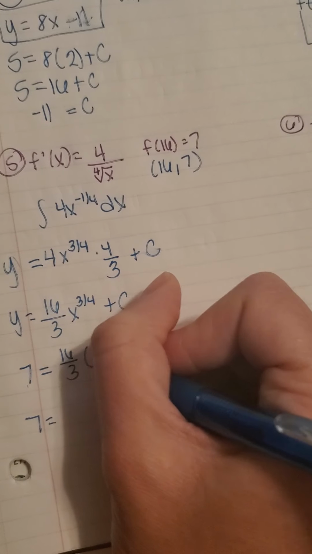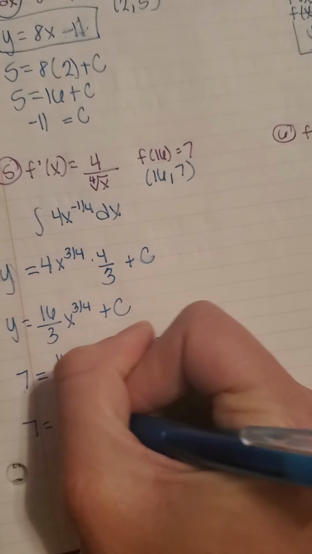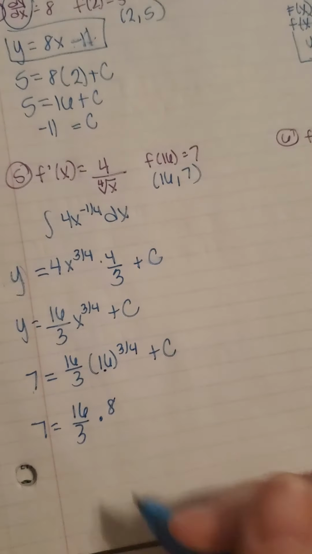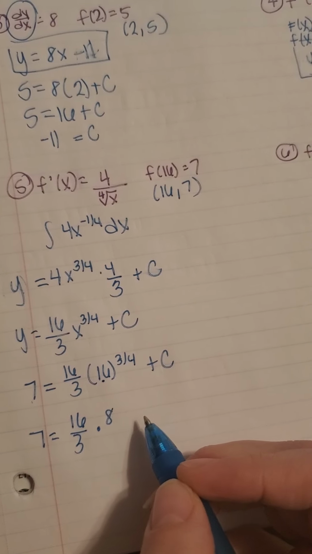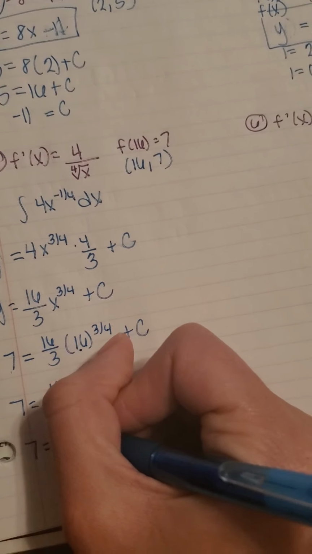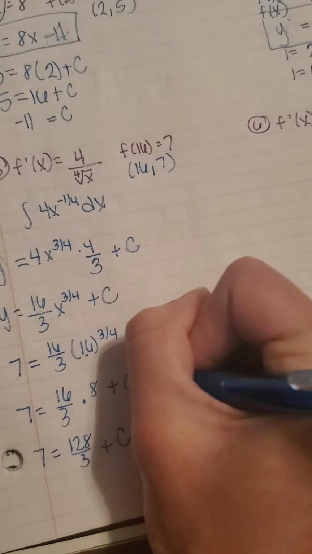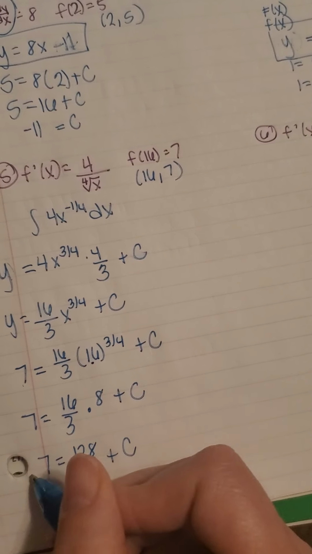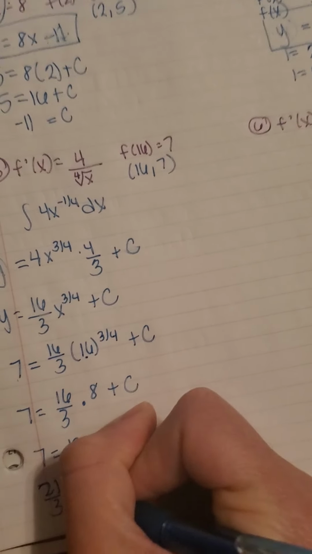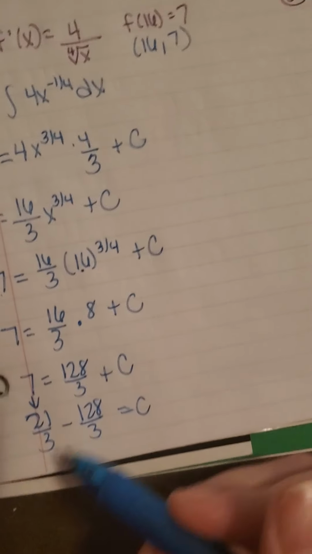So the 4th root of 16 is 2. 2 to the 3rd power is 8. So I have 16 times 8, which should be 7 equals 128 over 3 plus c. Got my plus c there. And then I'm going to subtract that. So 7, which is really 21 over 3, equals c. So just try to change that real fast.